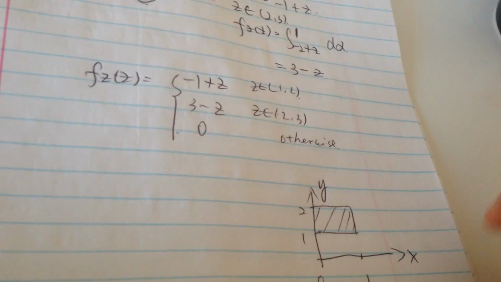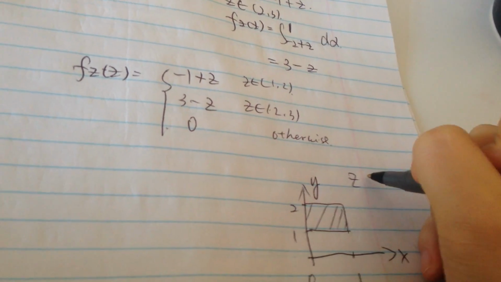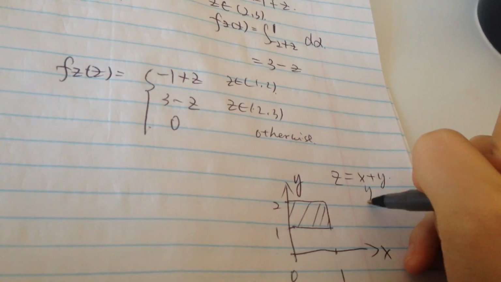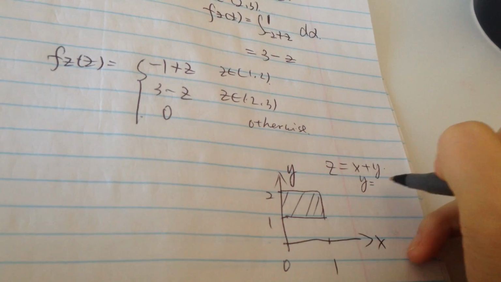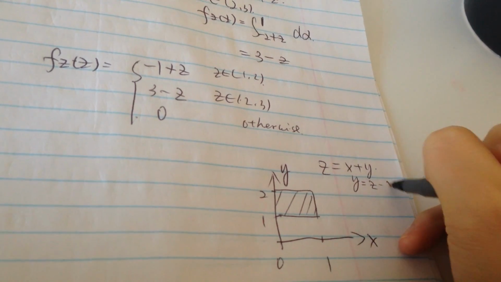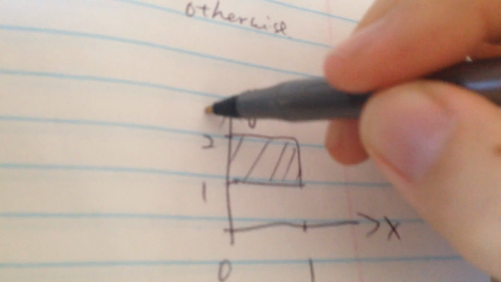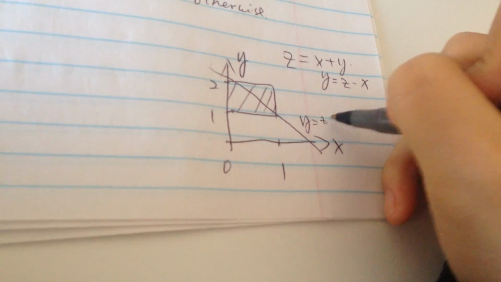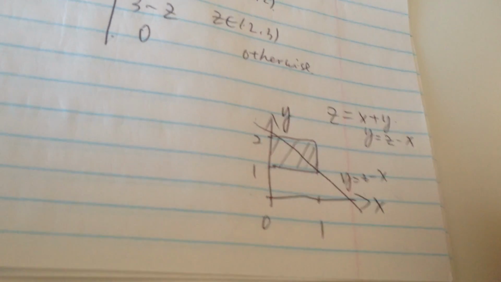So here's the range, and we know the relationship Z equals x plus y, so y equals z minus x. Here is a line.